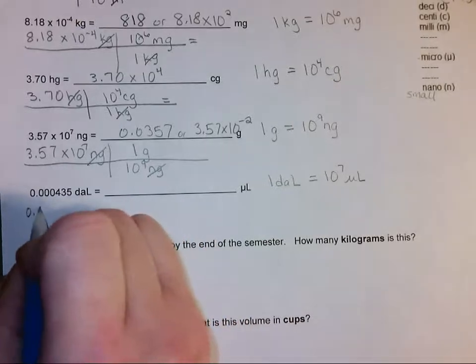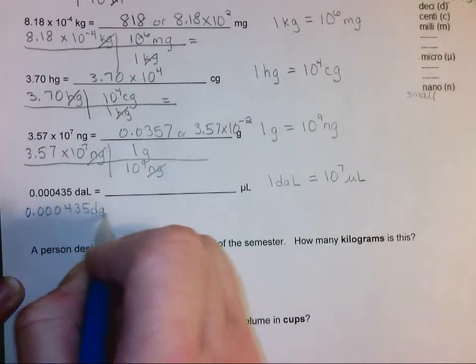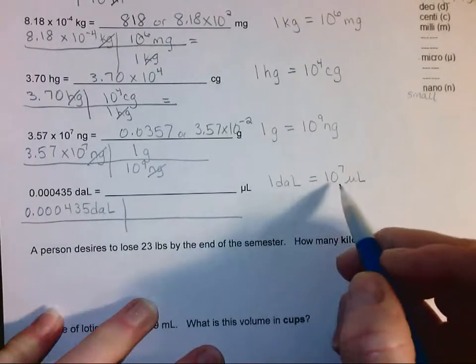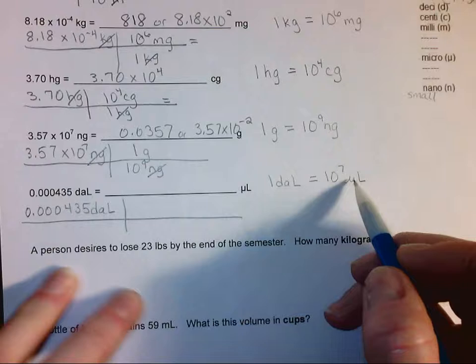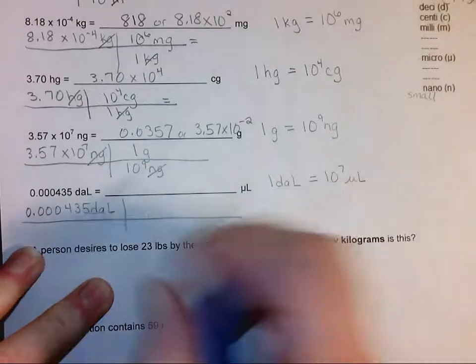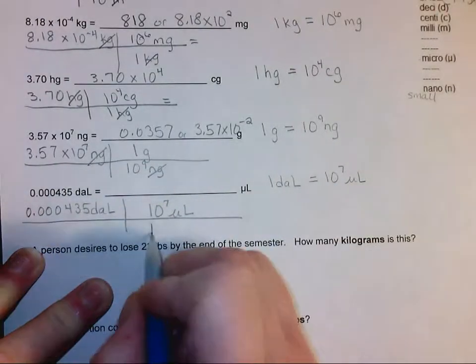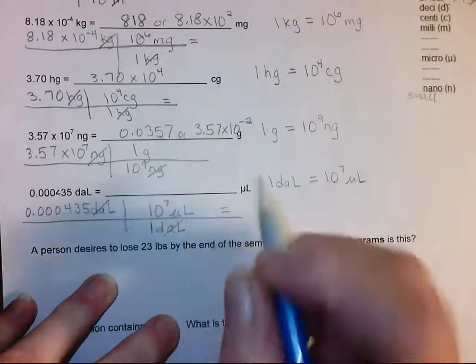The last example is a very, very small number. And we're going to convert from deciliters into microliters. So 10 to the 7th microliters goes on top. 1 deciliter goes on bottom. Deciliters cancel.